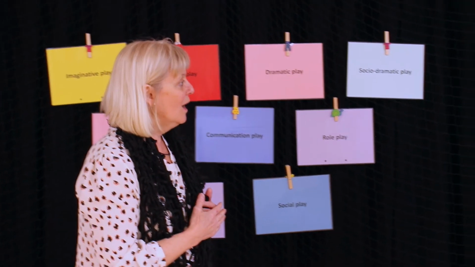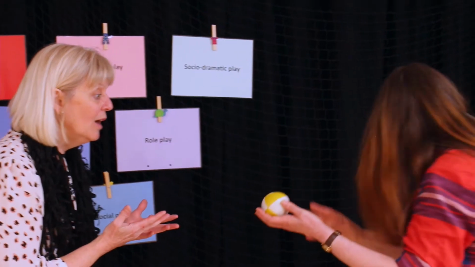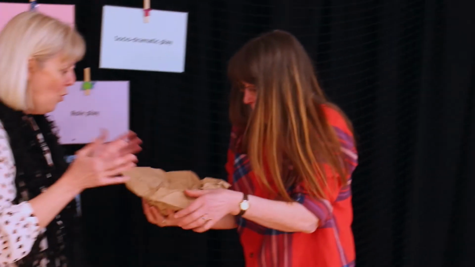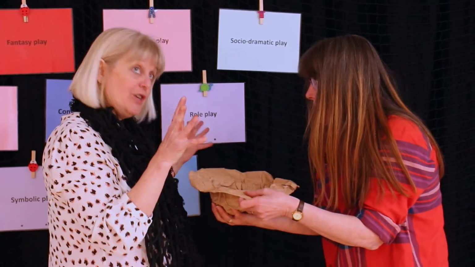Here's an egg. Wow, it's an ostrich egg. Oh, wow, let's put it in a nest. Yeah, and if we keep it warm, it will grow into a big ostrich and fly away.